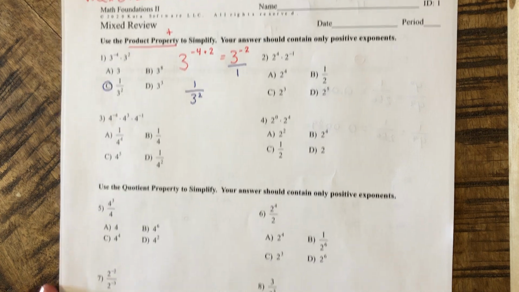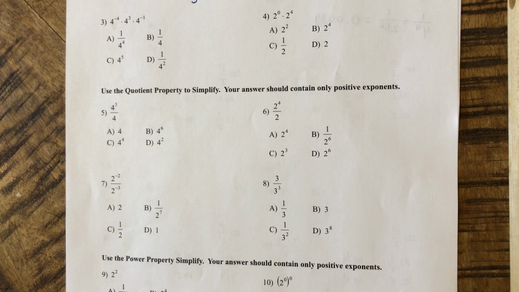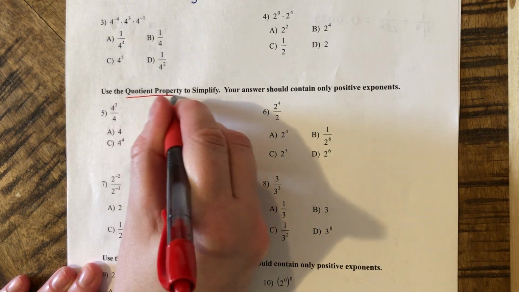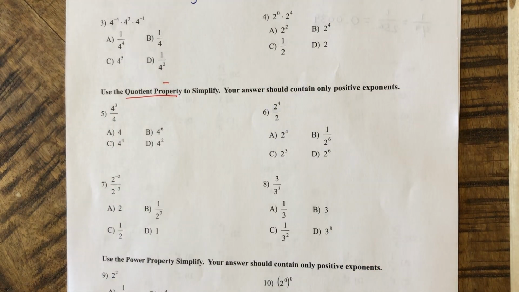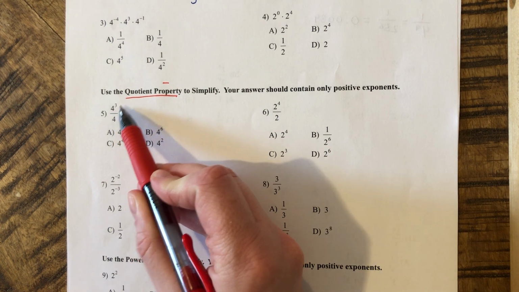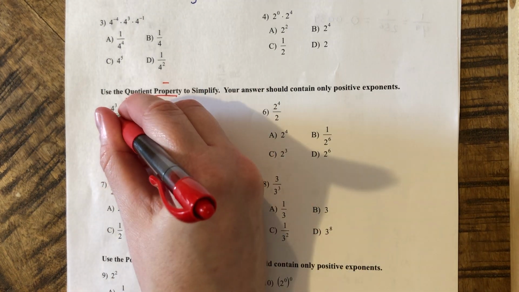The next section of review is asking us to use the quotient property. This is where we are dividing like terms, and that means that we are going to subtract those exponents. So if we take a look at the first problem in this section, it says 4 cubed over 4 to the 1st power.